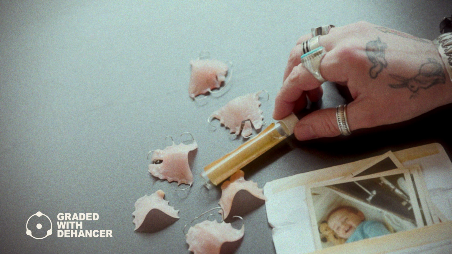Now, there are still some things that I would probably do before the Dehancer plugin, maybe decrease the highlights or increase the contrast, but this is the closest thing I've got to something I'm happy with without correcting it before Dehancer.